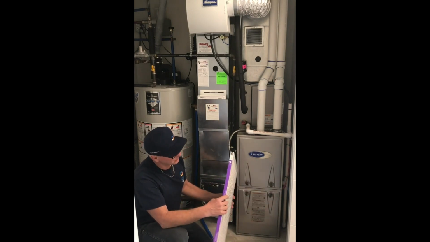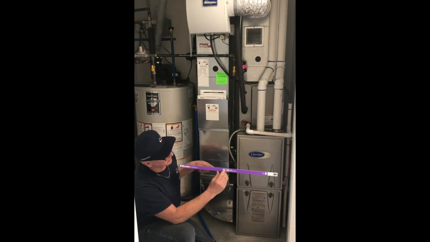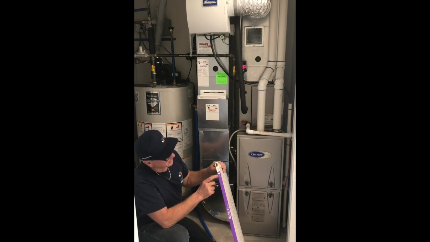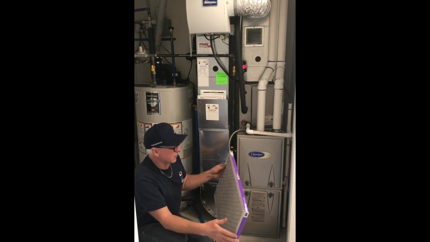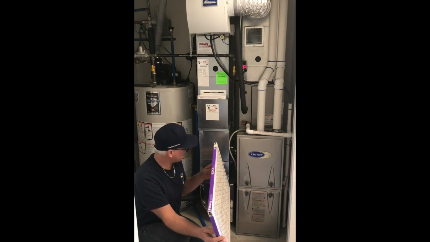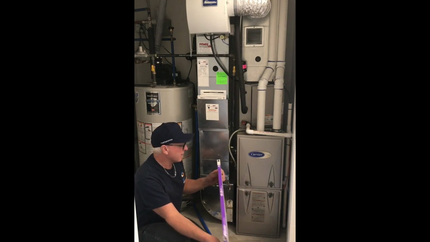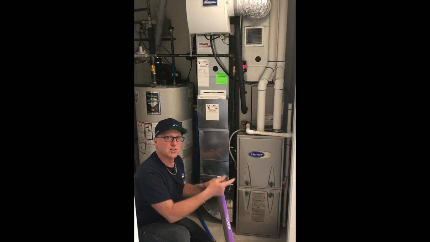Anyways, on the filter, if you're going to order a new filter, it's very important that you get the right size. This one here is 16 by 25 by 1. You notice there's an arrow on here. There's a certain way this is going to be installed in the furnace. The arrow represents the direction that the air flows.